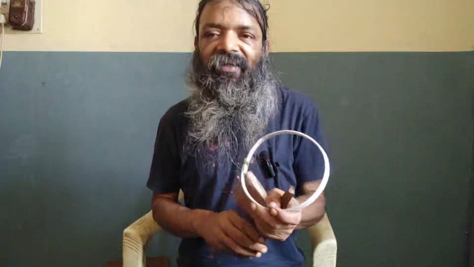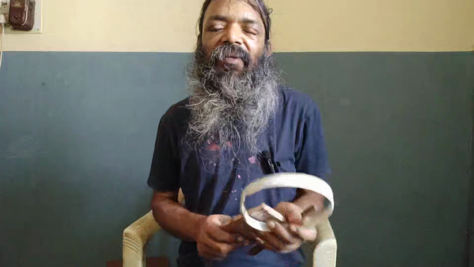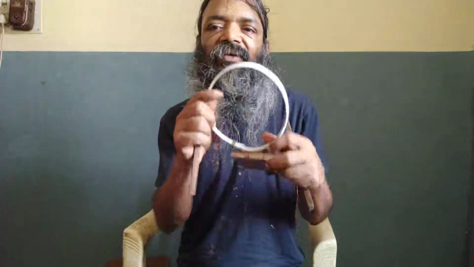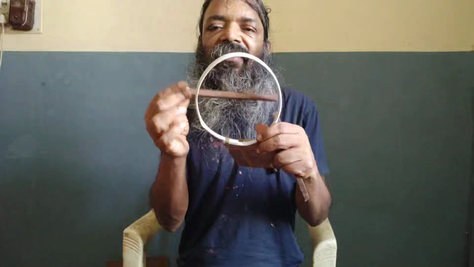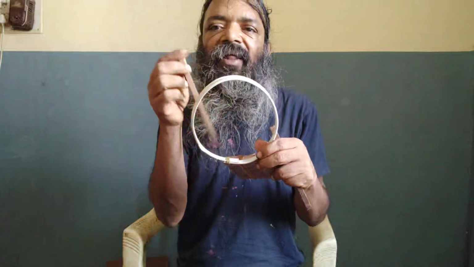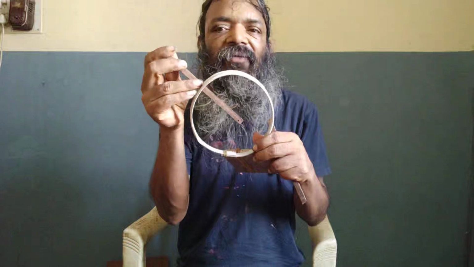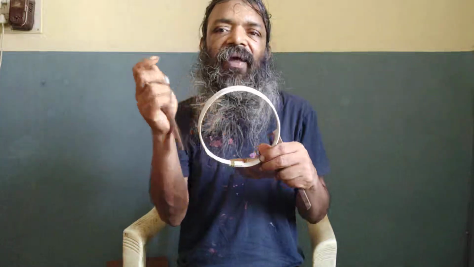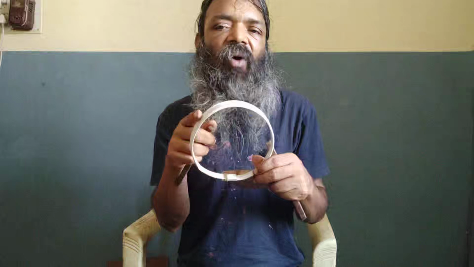Consider this is a Cartesian coordinate system, this is the x axis, this is the y axis. If I take any point P from the center as a position vector in Cartesian coordinate system, then this point P is x comma y.